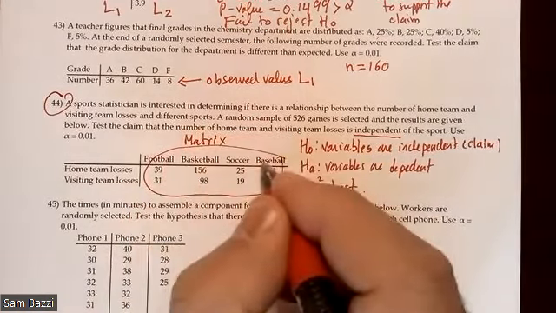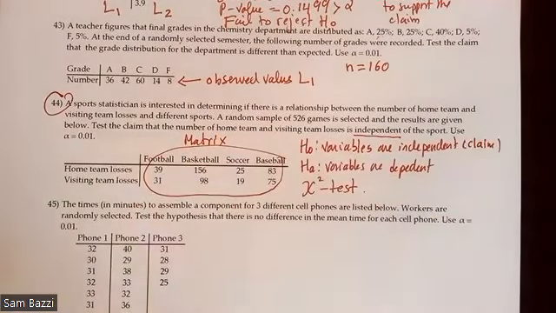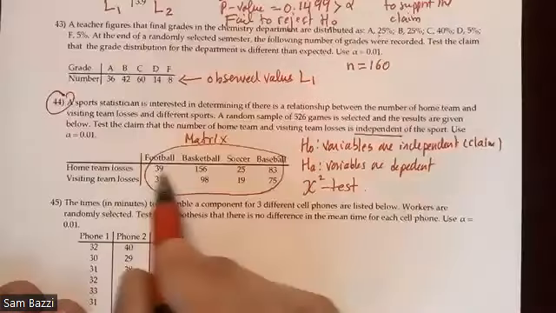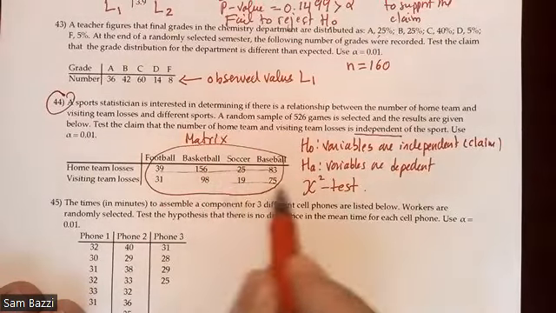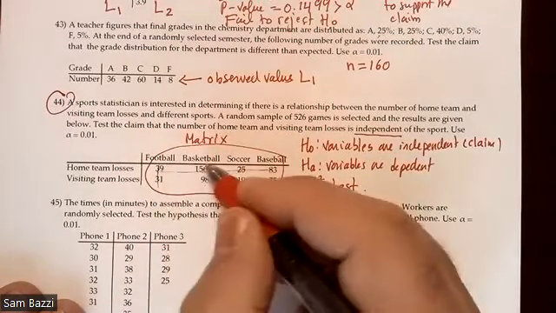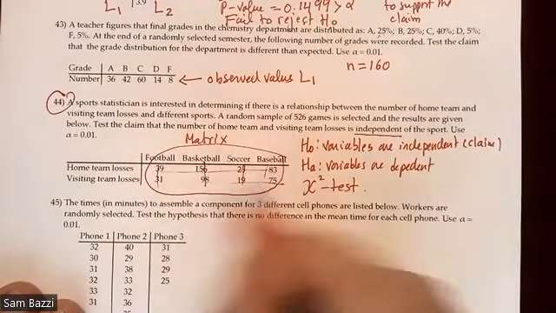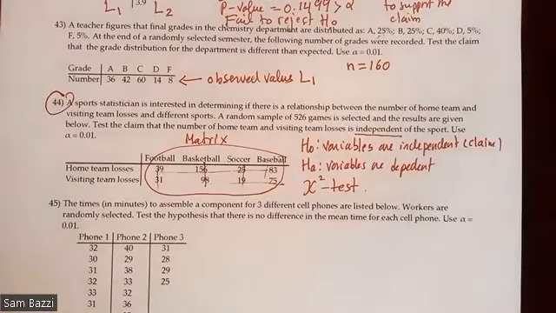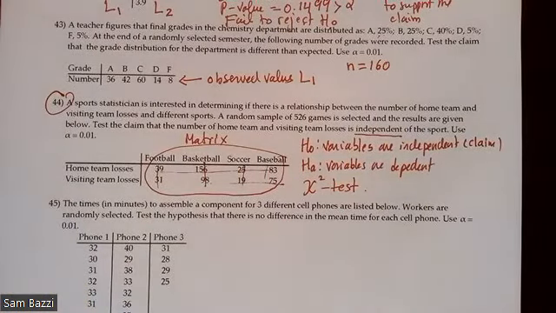A matrix is a table that has rows and columns. And how many rows of data would you have here? We have 2 rows of data. And how many columns of data? 1, 2, 3, 4. So we need 2 by 4. And let me show you how to use the calculator to do this.